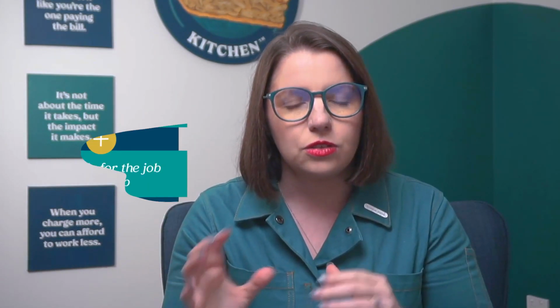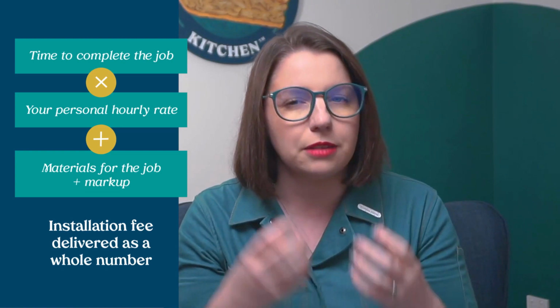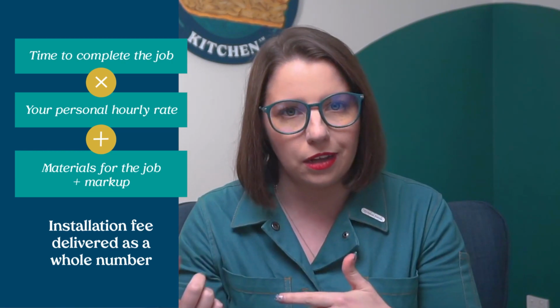So calculating an installation fee is somewhat of a personal preference for creatives. For example, there are some creatives that choose to price per hour it takes them to create the mural or large-scale piece. This is generally delivered as a project rate, but the way it's calculated is different. So they would calculate it on a time times hourly rate plus materials and a markup, and that's their mural fee. This works well for some people, especially if they know how long things are going to take.